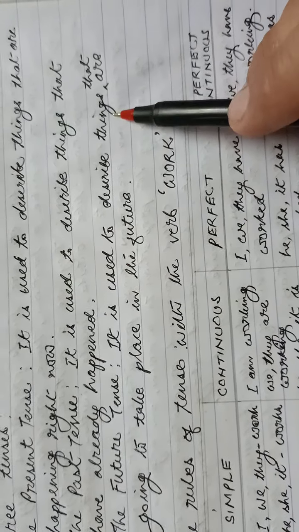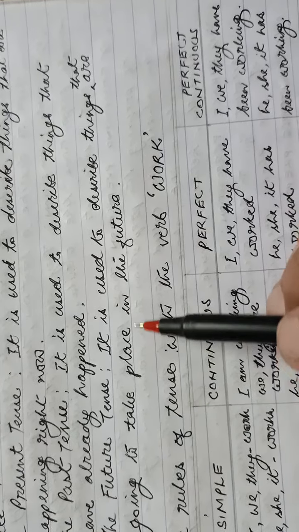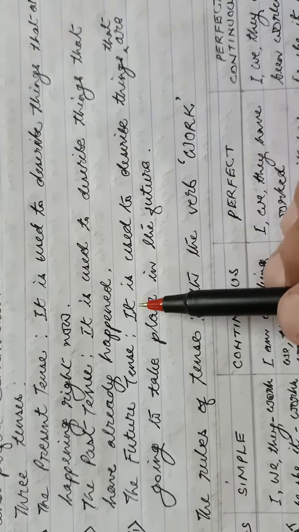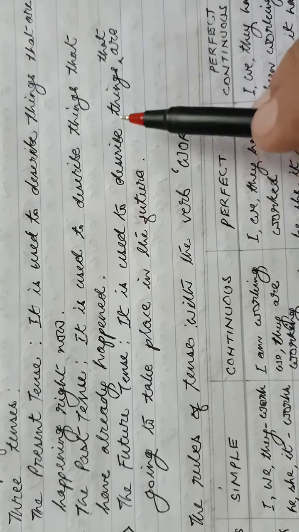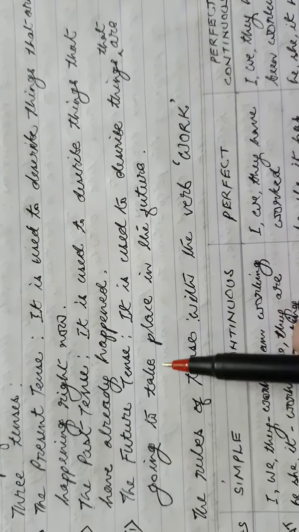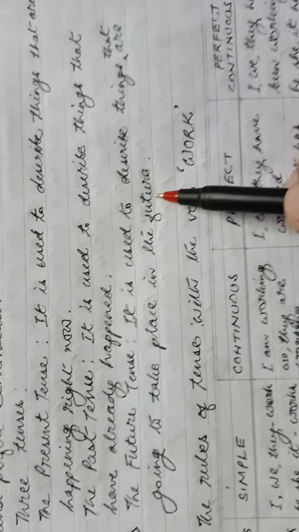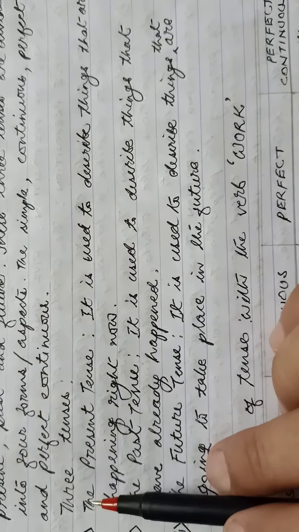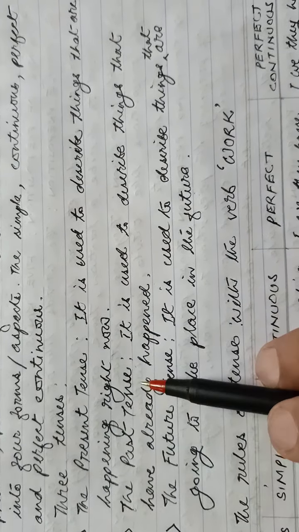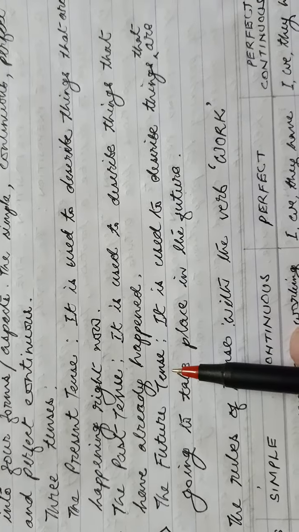And the future tense is used to describe things that are going to take place in the future. So it has not started. It will take place in the near future, right? So this is the future tense. These are the three tenses in English grammar: the present tense, the past tense, and the future tense, right?